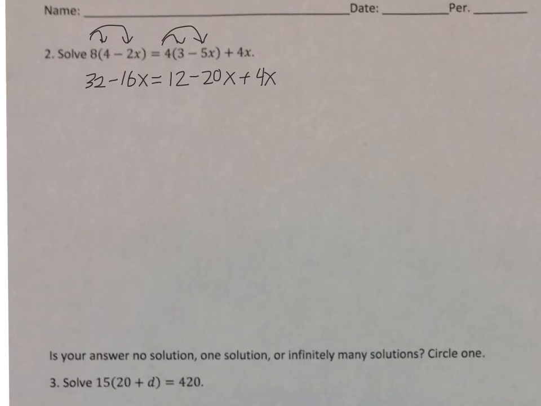Our second step is to combine like terms. I'm going to look at the left side. I don't see any other x's and I don't see any other integers, so I'm just going to copy it down. There's nothing to be combined here. On the right side, I see that there are 2 x's, so I know I have to combine those. However, there's only one integer, so that one's just going to stay put. All right, so negative 20 plus 4, that's going to give me negative 16x.